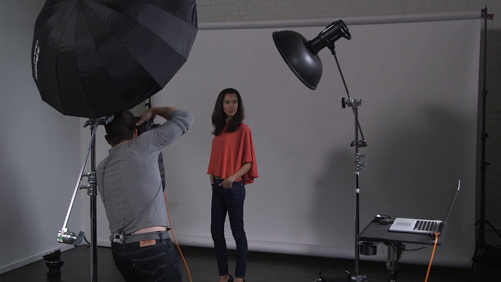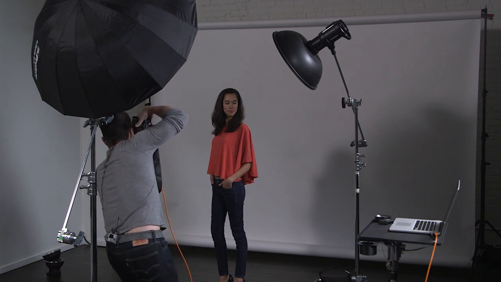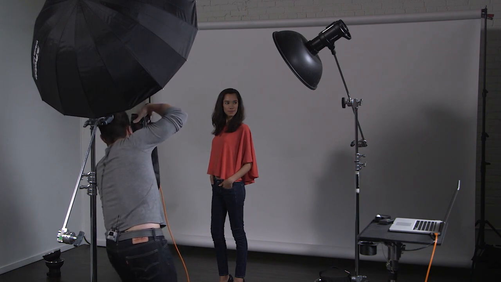I'm going to shoot just from about the waist up or a little below, just so we get our hands. And again, we have this white background. And I'm going to leave a little bit of space. I'm not too concerned about the background at this point.